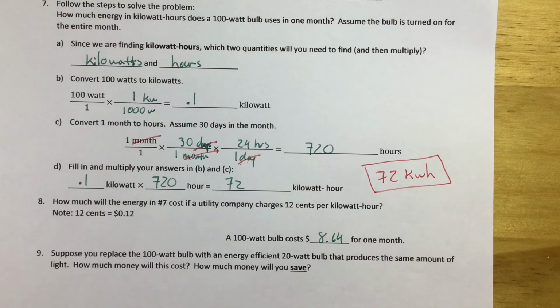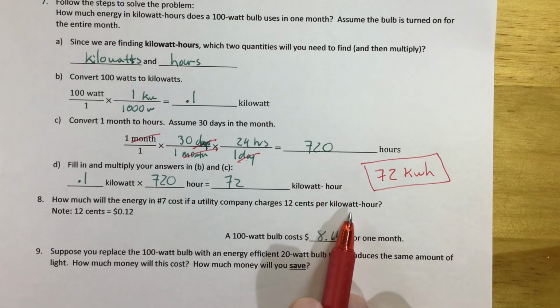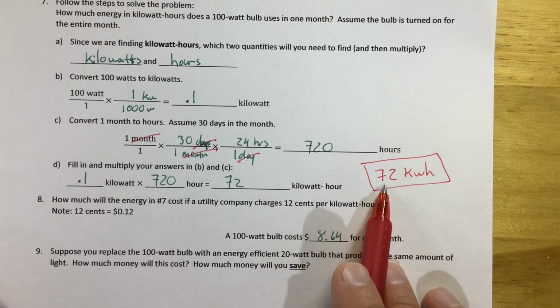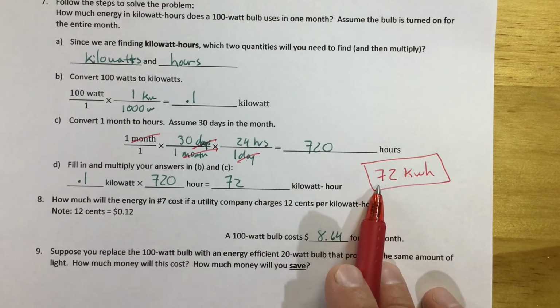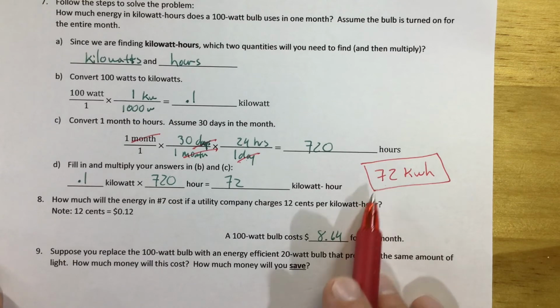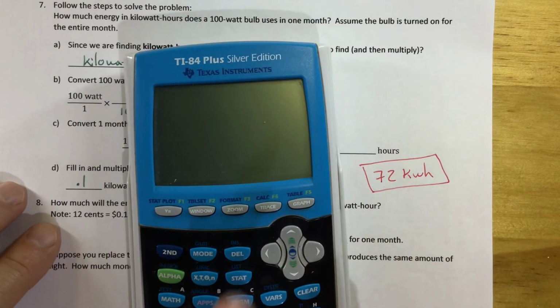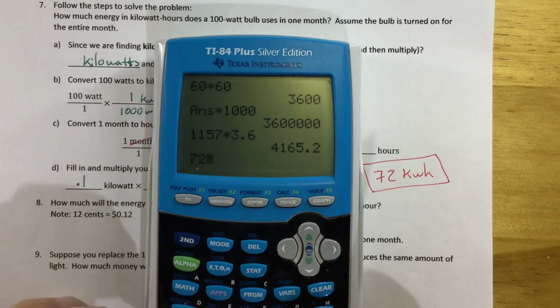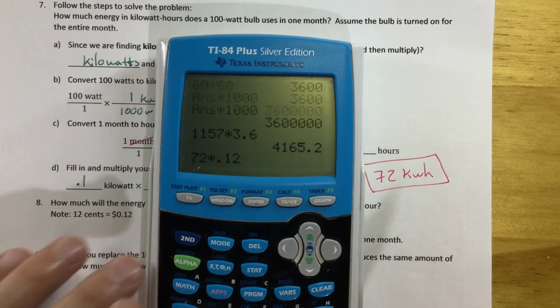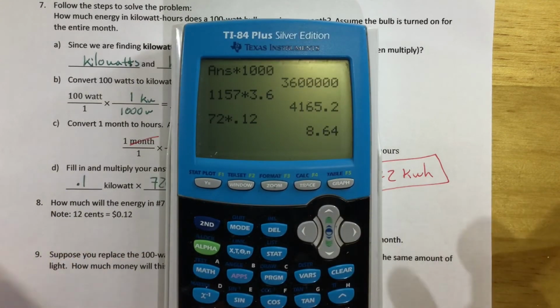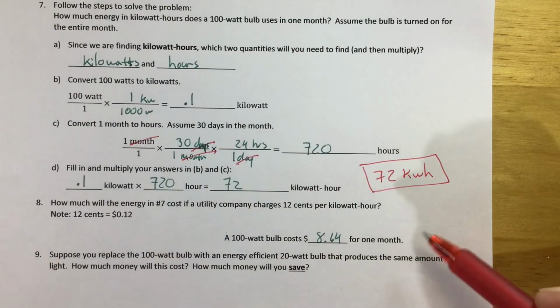All right, so 8 is a follow-up to that. Now it says, hey, if the utility company charges 12 cents per kilowatt hour, how much are you gonna get charged? Well, just multiply that by 12 cents. So again, that's 0.12 because it's cents. I already got the answer there, but I just showed it to you. Take 72, multiply by 0.12, and you're gonna get $8.64.